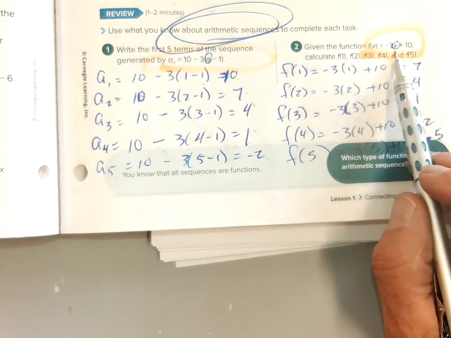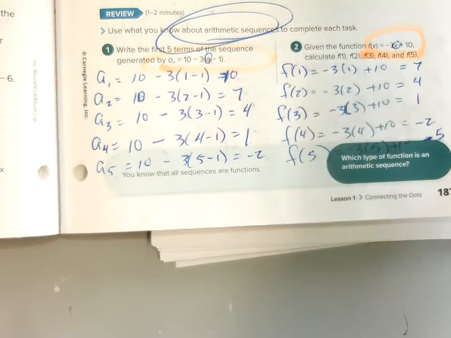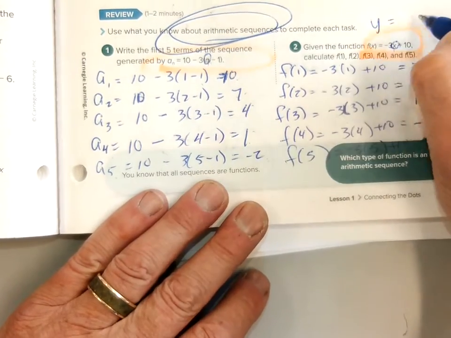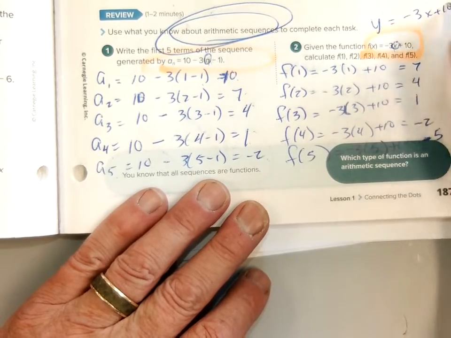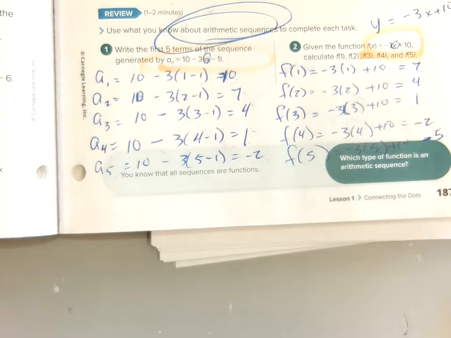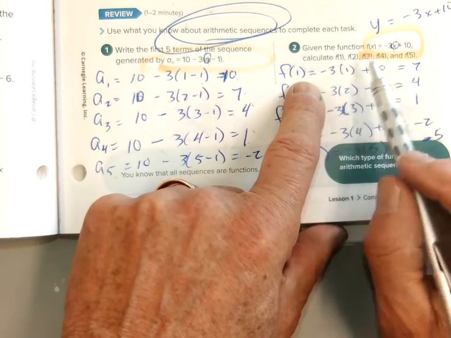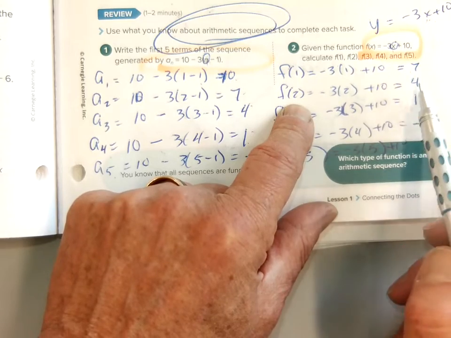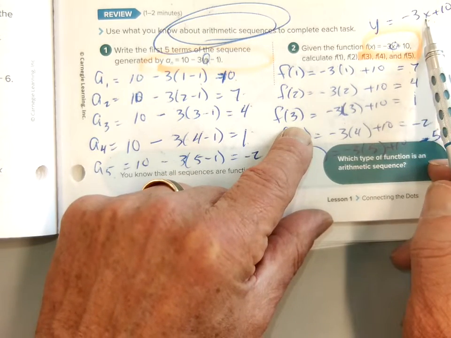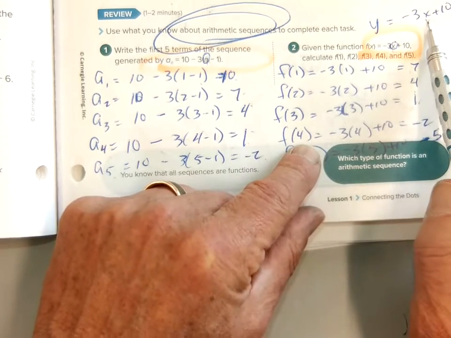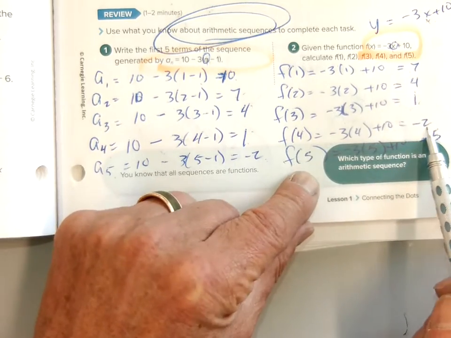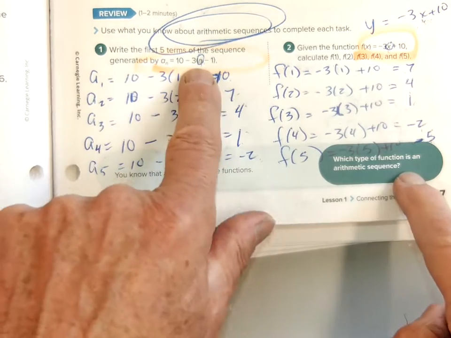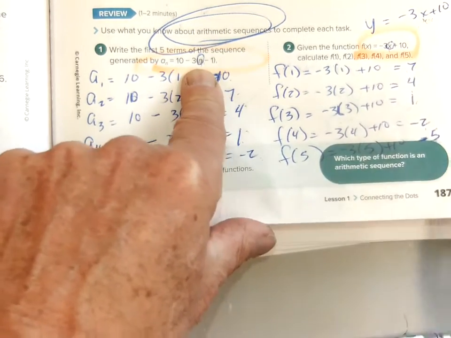So here's a function, and we could also write that as y equals negative 3x plus 10, because y and f(x) are the same thing for us. We plugged in 1 for x, and I got 7. I plugged in 2 for x, and I got 4. I plugged in 3 for x, and I got 1. I plugged in 4 for x, and I got negative 2. And I plugged in 5 for x, and I got negative 5. So we notice this is pretty much the same numbers. We want to show that an arithmetic sequence can also be written in the form of a line.